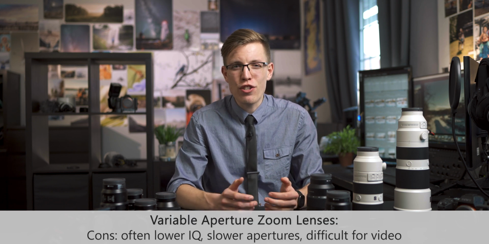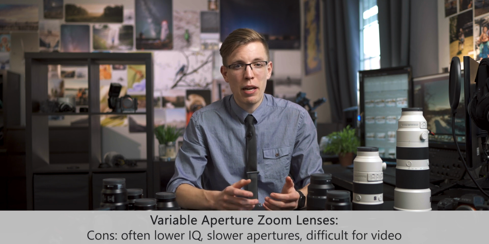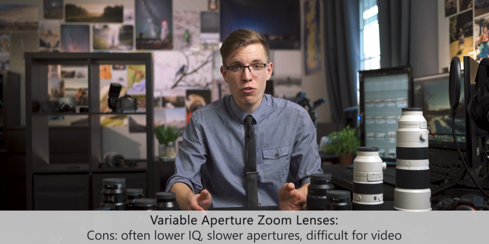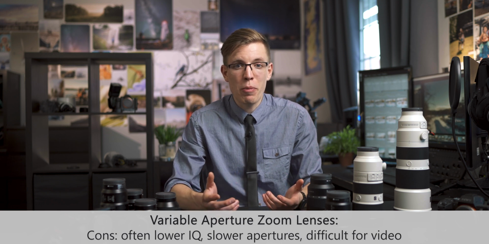The disadvantage is there's often a lower image quality associated with variable aperture zoom lenses. And if you're shooting video, you have to change your aperture as you move through the zoom range, meaning you can have a much less consistent look, and it's just a little bit more difficult to use in that situation.